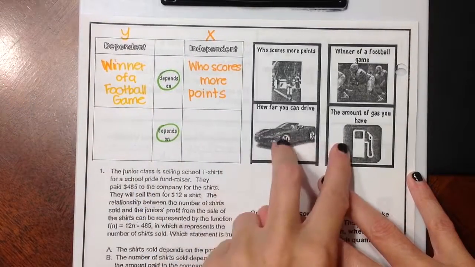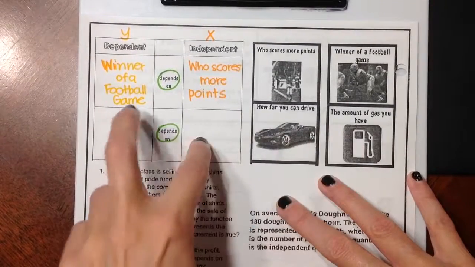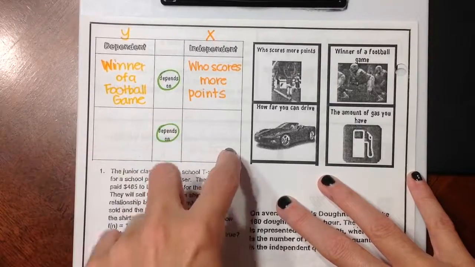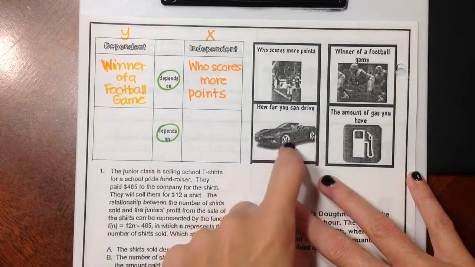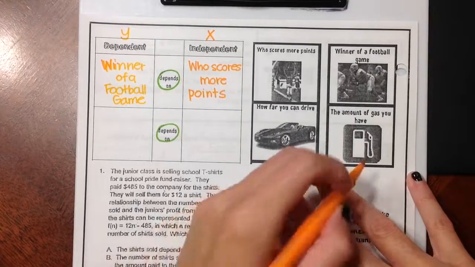So now we're going to look at the next scenario. We've got how far you can drive and the amount of gas you have. So we've got to put them in the correct column so that they're in the correct order when we read the sentence. So now I got to think, can I drive first or do I need to have gas first? And hopefully, even though you guys don't drive yet, you know that you need to have gas first.